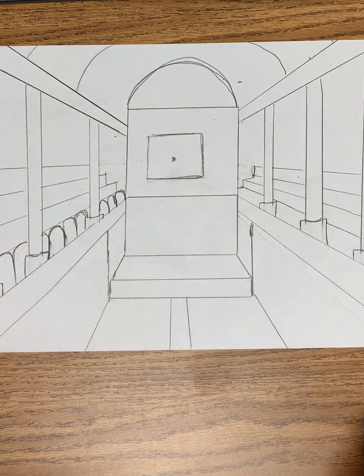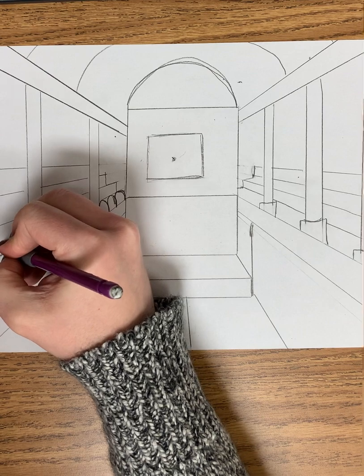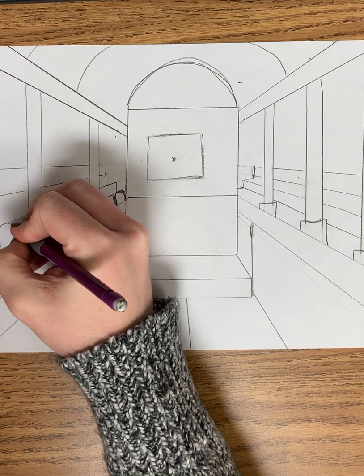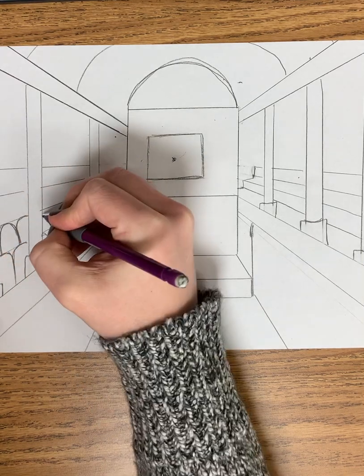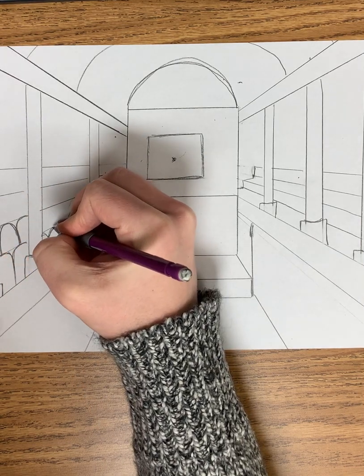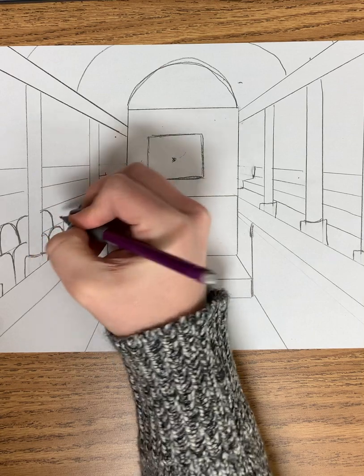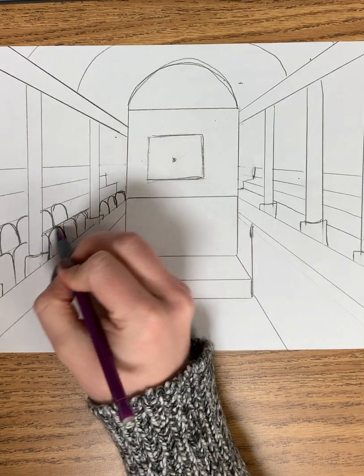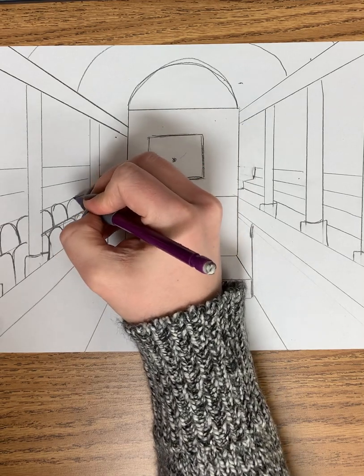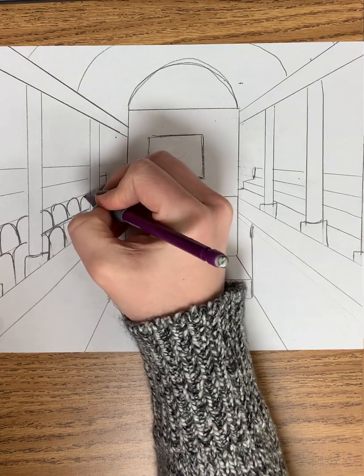So there's my first row of seats, and then they kind of go in between so that you have a good view. Seats are never exactly right behind each other. They kind of go on an uneven pattern to give you better views, so no one's blocking you.